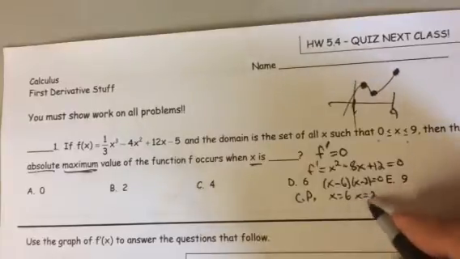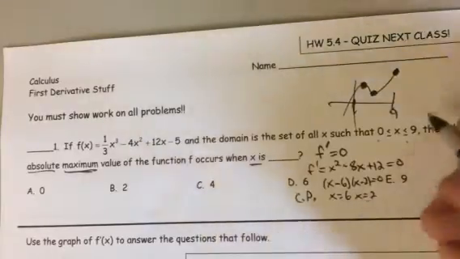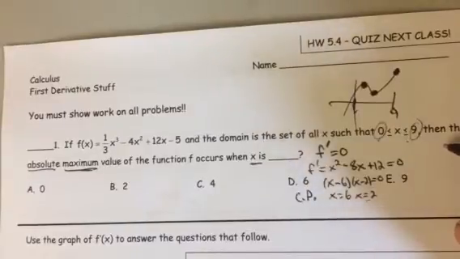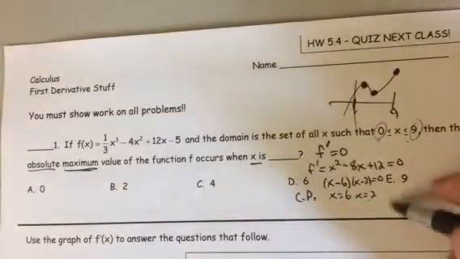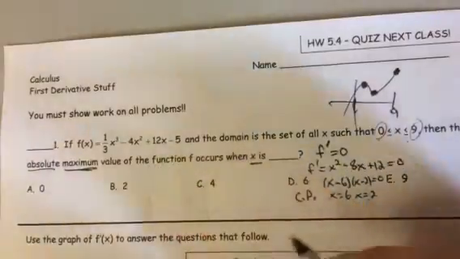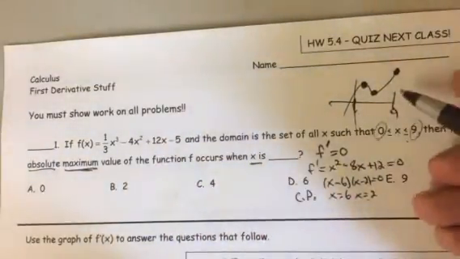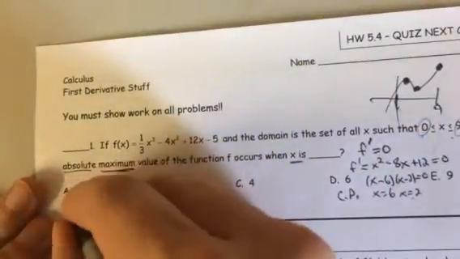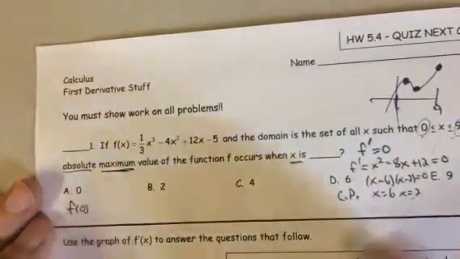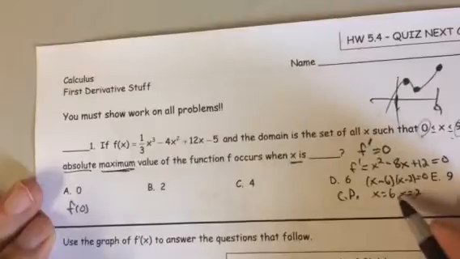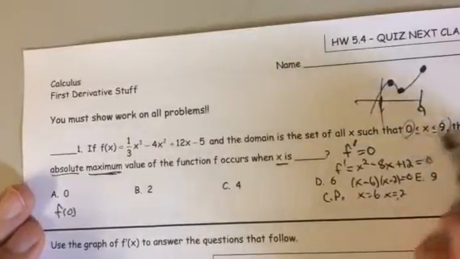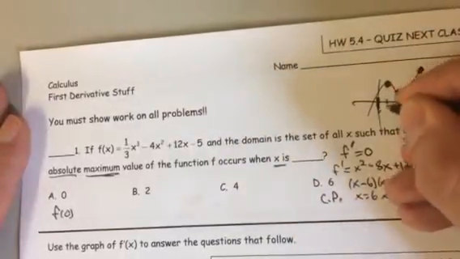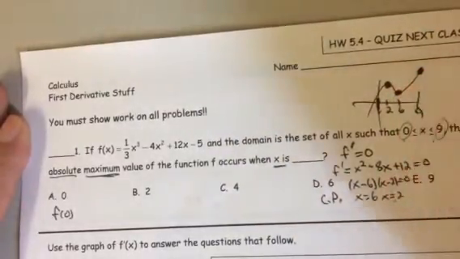Now, this could be the maximum and minimum, or 0 and 9 could be the maximum and minimum. Here we do what's called the candidates test. We don't use the derivative anymore. We literally just look at the function and see what are the y values at each of these points. And so we're going to find what is f of 0, what is f of 2, what is f of 6, and what is f of 9. Those are the only places there could be a maximum or minimum. F of 0, f of 2, f of 6, and f of 9.